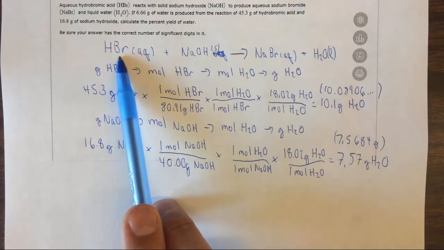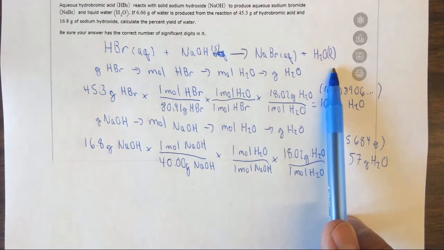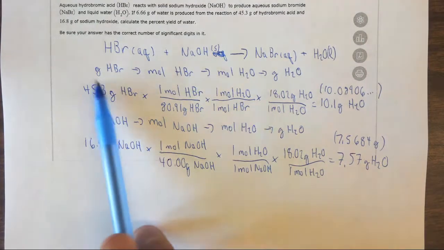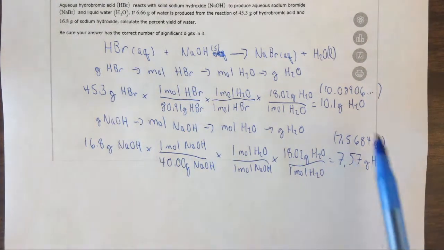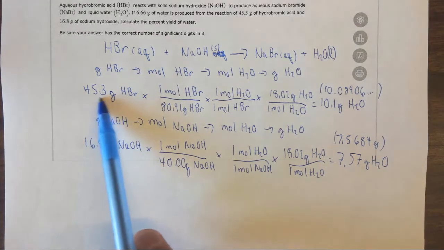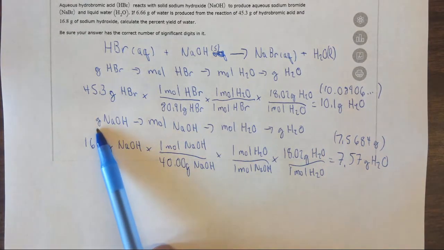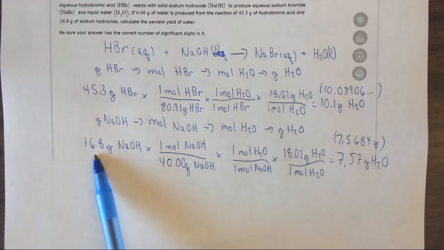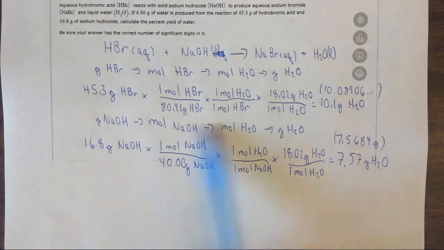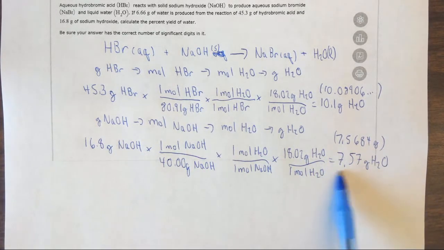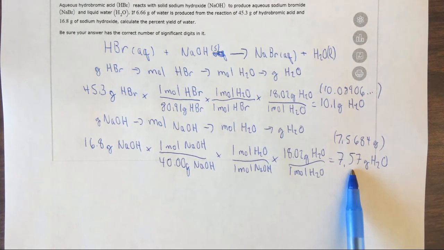So we started with the balanced chemical equation. All stoichiometry starts with a balanced chemical equation. We got our plan of attack to figure out how much water we could make if we used all of our hydrobromic acid. And we found out we could get this number, which I rounded to 3 significant figures. We found out how much water we could make if we used all of our 16.8 grams of sodium hydroxide using this plan of attack, and here I did the math out for that, and we found this number, with 7.57 grams being with the correct number of significant figures.